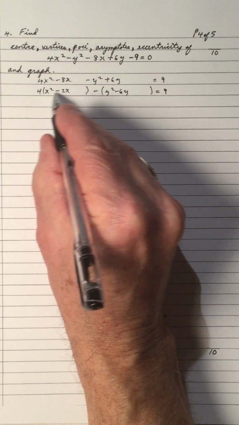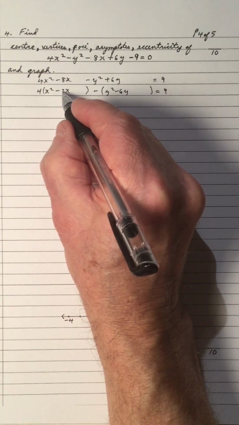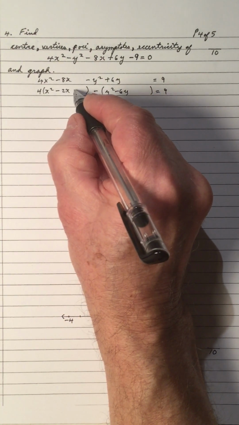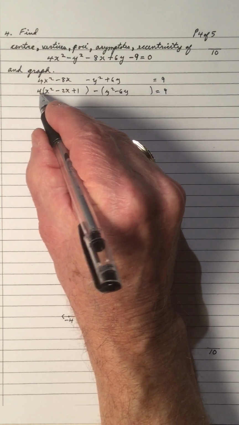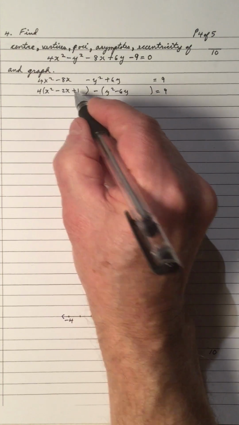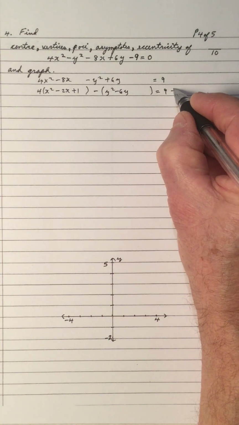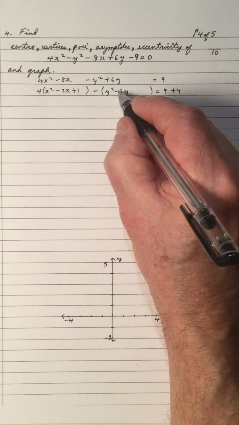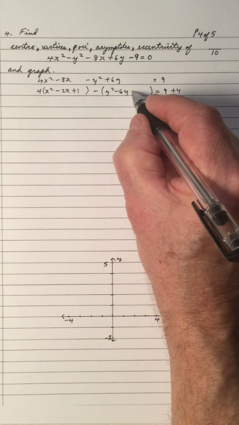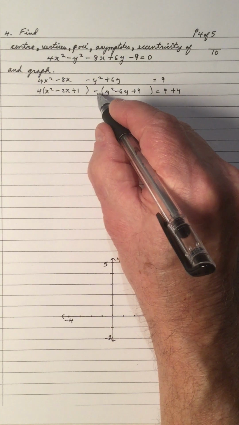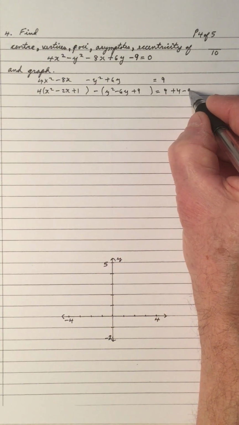So I took 4 out, and that made this a 2. Half of negative 2 is negative 1 squared is 1. So 1 times 4 times 1 is 4. So this is a 4. And a half of negative 6 is negative 3 squared is 9. Negative 1 times 9 is negative 9.